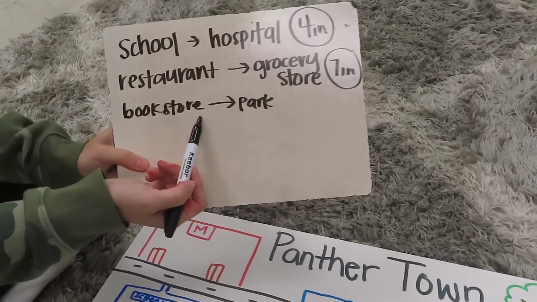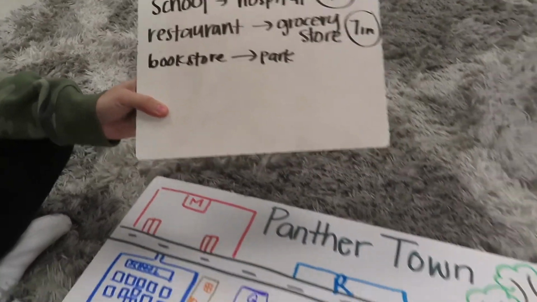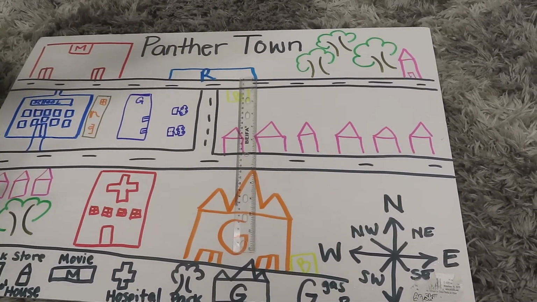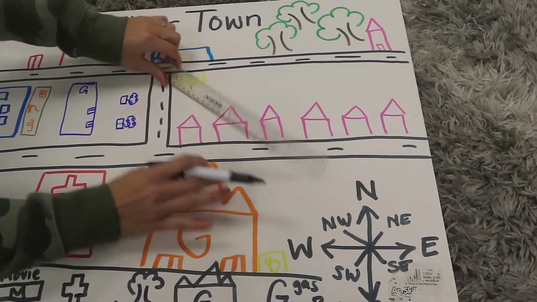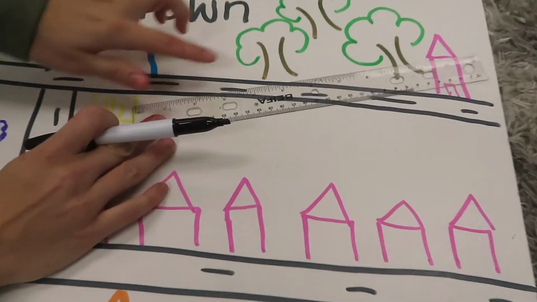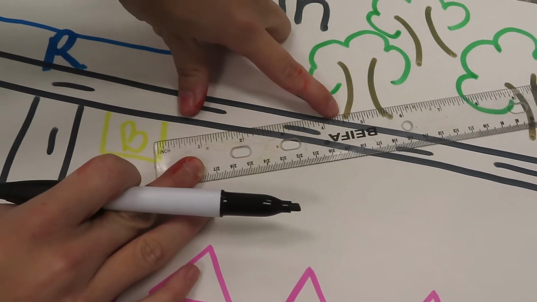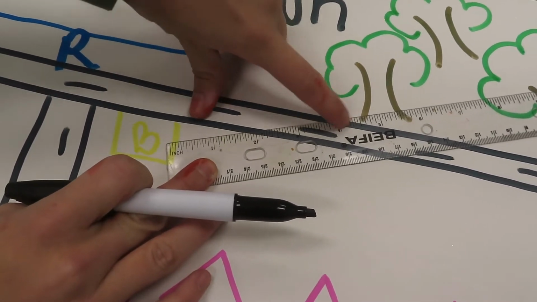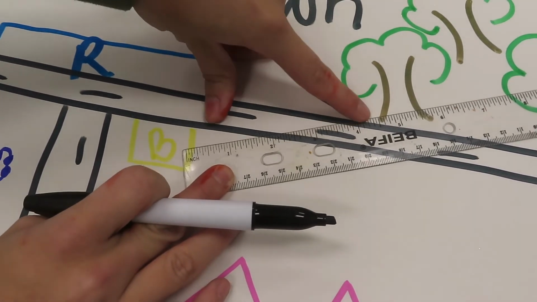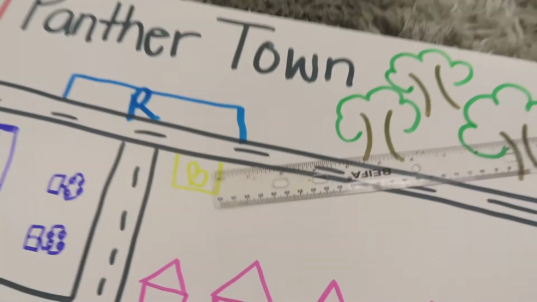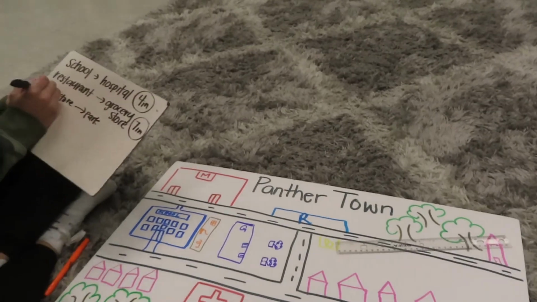Alrighty, the next one we're going to do is the bookstore to the park. We have 2 bookstores, but I'm going to choose this one just because it's a little bit closer to our park. I'm going to line it up right here, the end of the bookstore to the first tree. See how mine's kind of in the middle? If you want, you could write 4.5, but I'm just going to round up and say it is 5 inches. Yours might be different, so go ahead and measure yours.